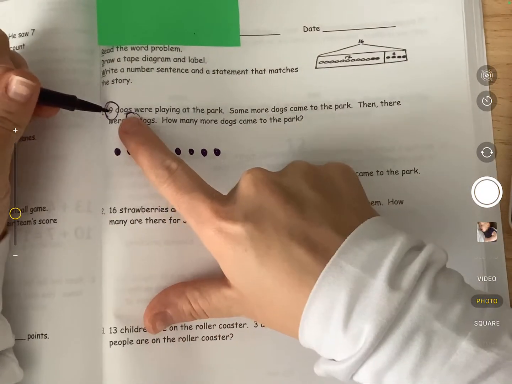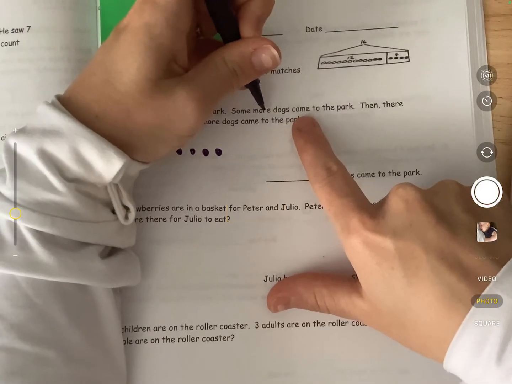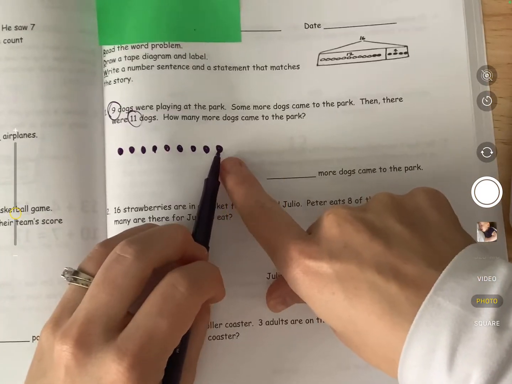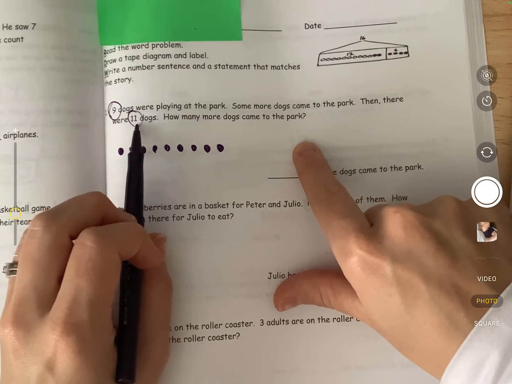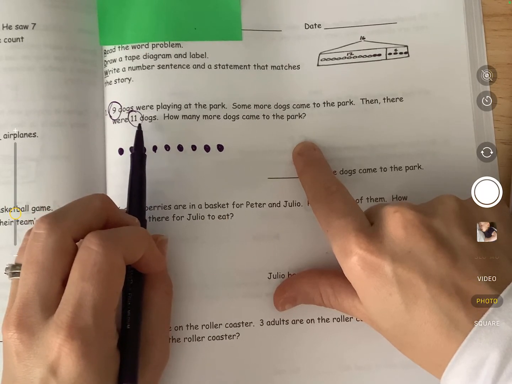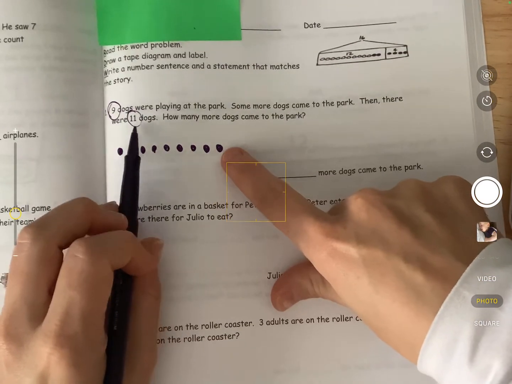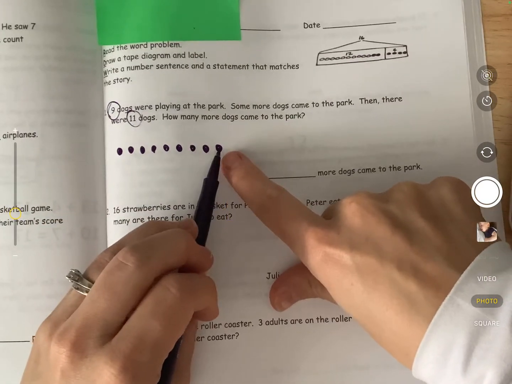So since we drew dots for the 9 dogs that were playing at the park, let's draw X's for the more dogs that came. So I'm going to start here. I've already got 9. And I'm going to keep drawing until I get to what number? 11, right? Because there's 11 dogs all together. So here's 9. Let's draw X's until we get to 11. All right, here we go.